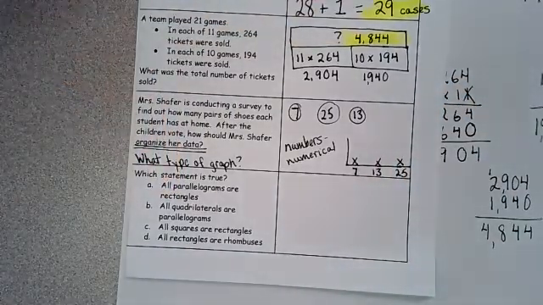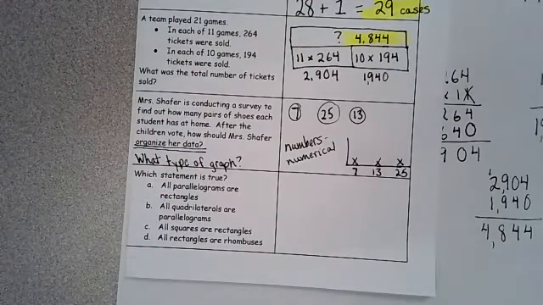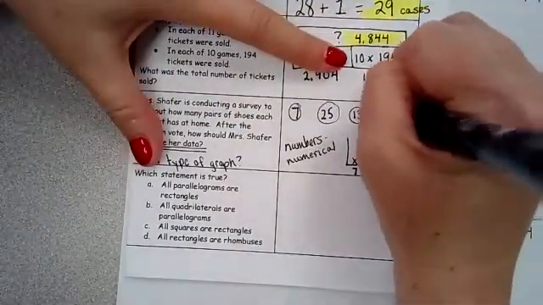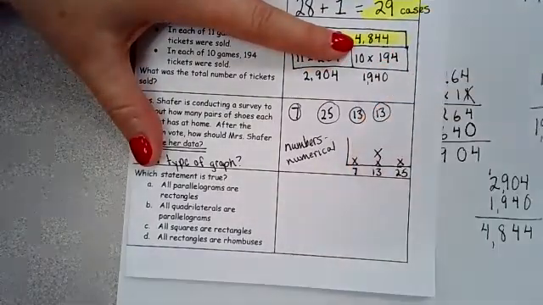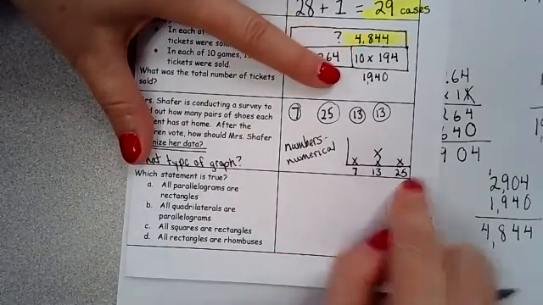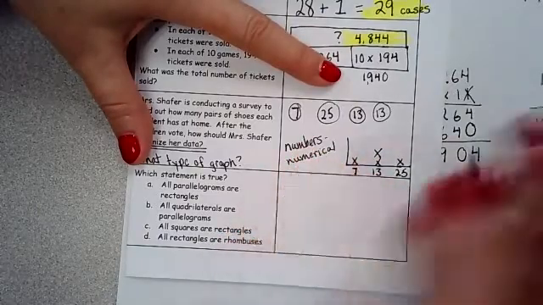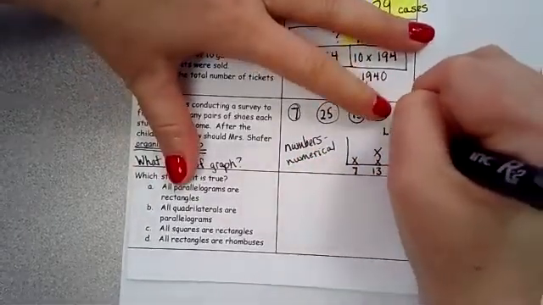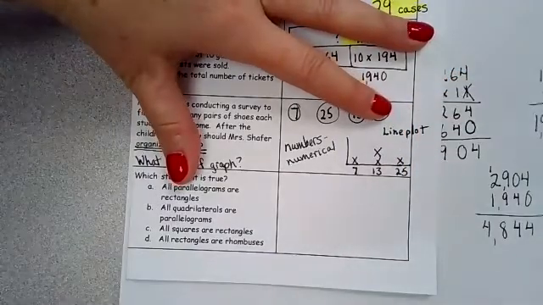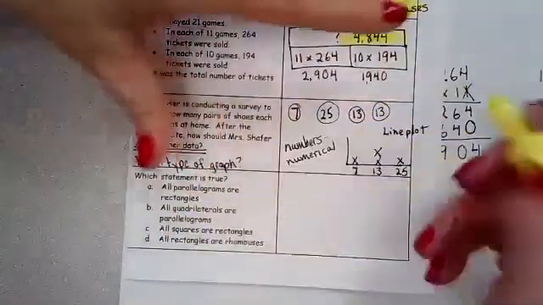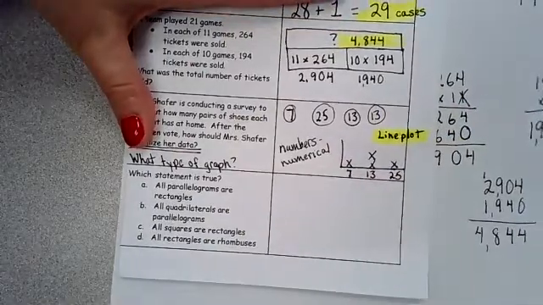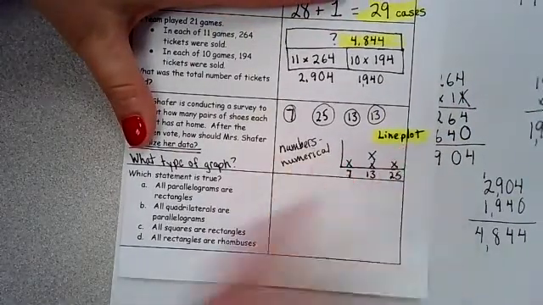Let's try one more. Let's ask Jayla. Jayla, how many pairs of shoes do you have? She says 13. So then this would get another X. Since there are numbers going across the bottom, this is a line plot. This is numerical data. So this is a line plot. So I'm going to come over here and I am going to highlight that. That is my answer. Okay, so numerical data is organized with line plots.